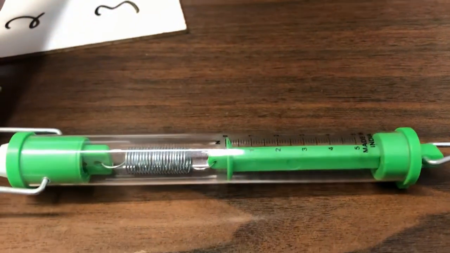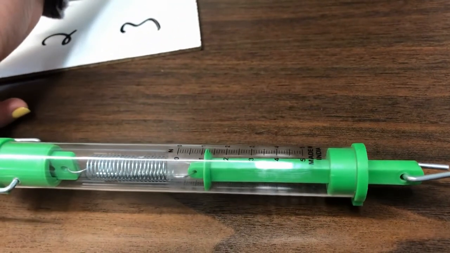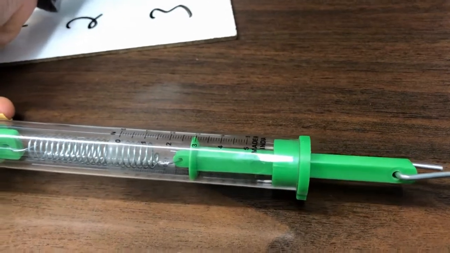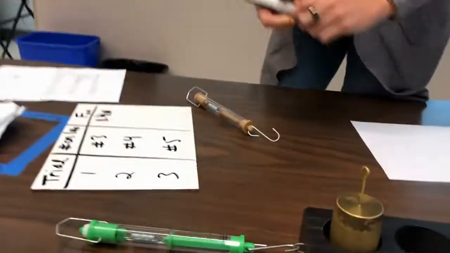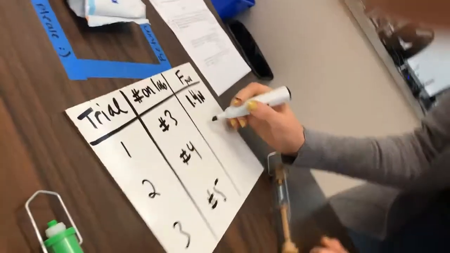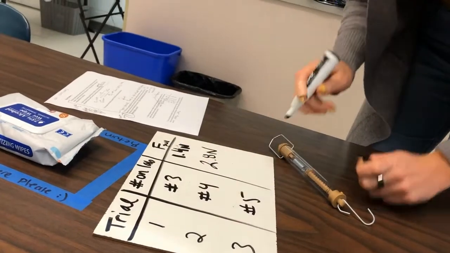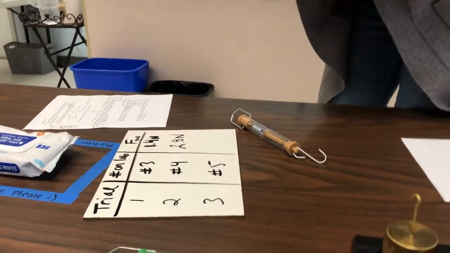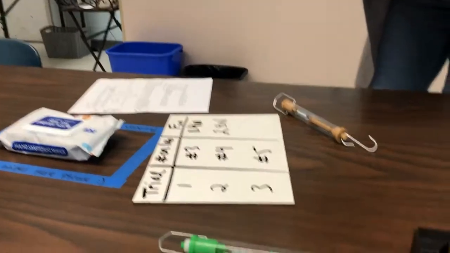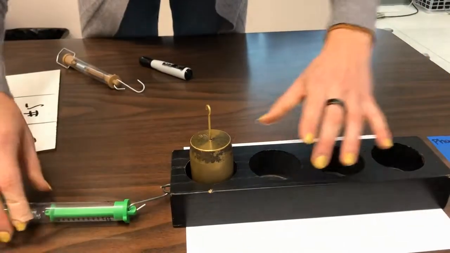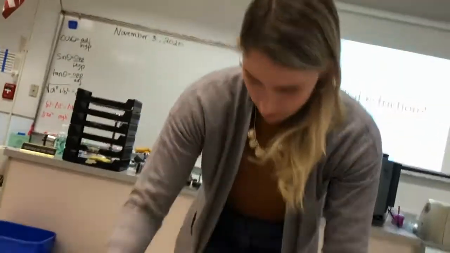So we're gonna start at 0 and let's start pulling. That was about 2.8. Okay, so when we add the block, we have a 1 kilogram mass. Notice that we are recording the maximum force on the scale just before it begins to move. Now we are gonna put a piece of paper underneath, changing the conditions each time.